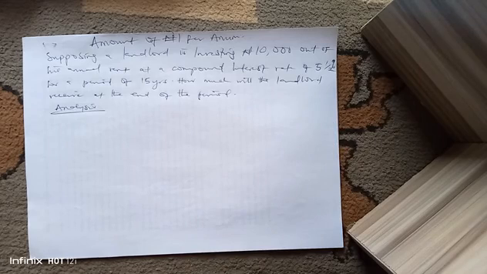Maybe he's saving it somewhere and it is generating 5.5% on that money. He invests that 10,000 every year for 15 years. How much will that 10,000 naira at 5.5% be at the end of that 15 years? So let us see how it is calculated.